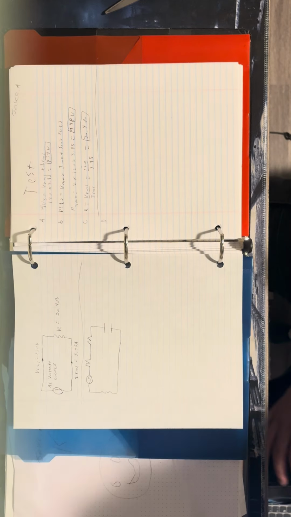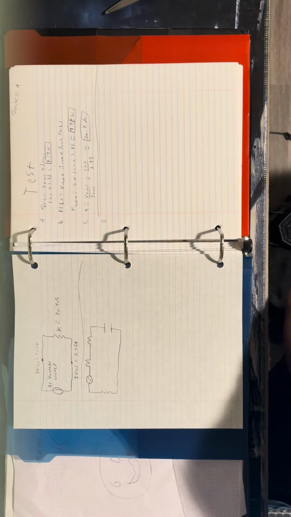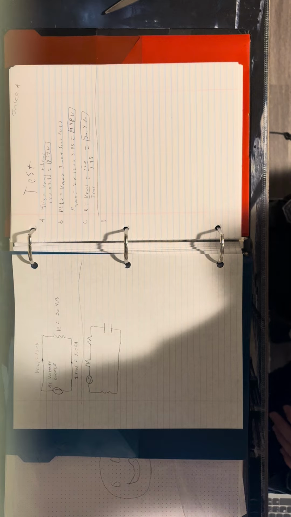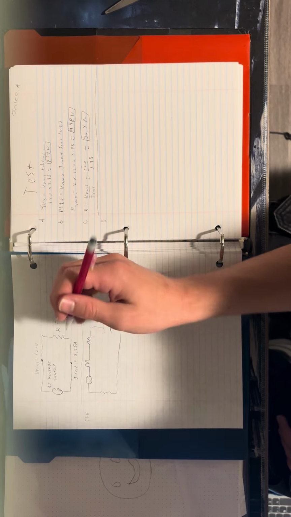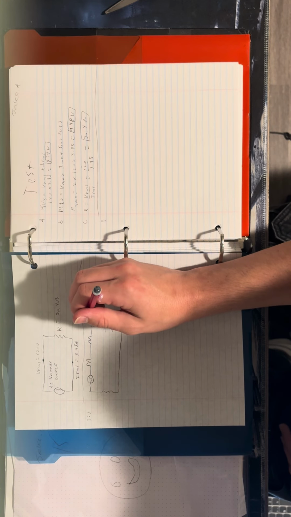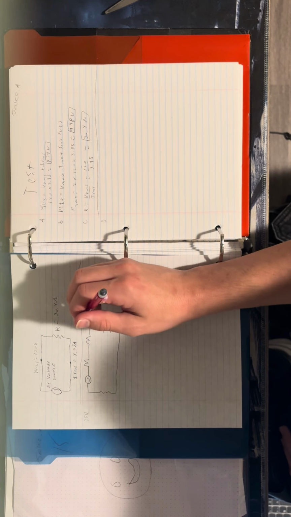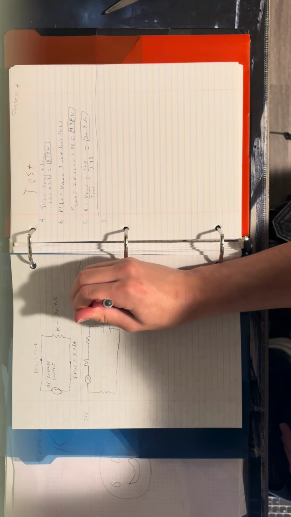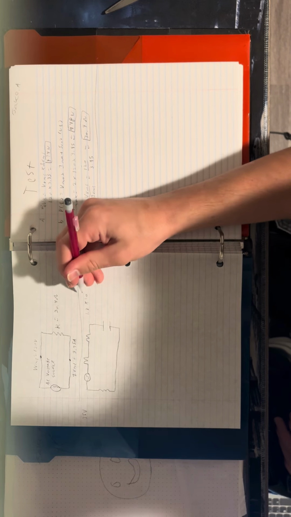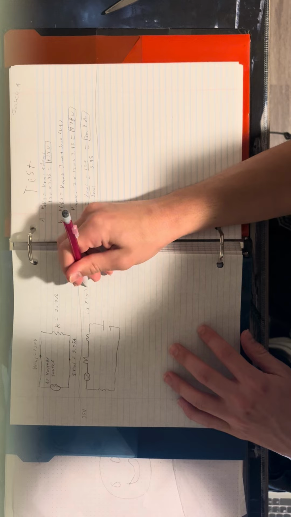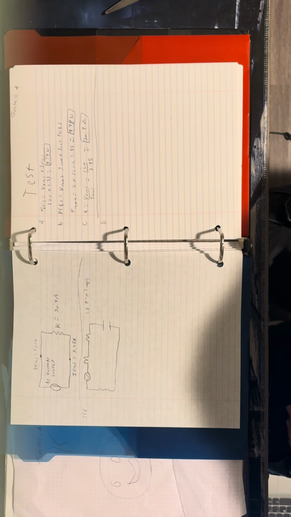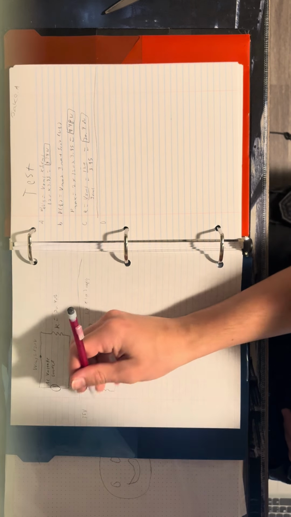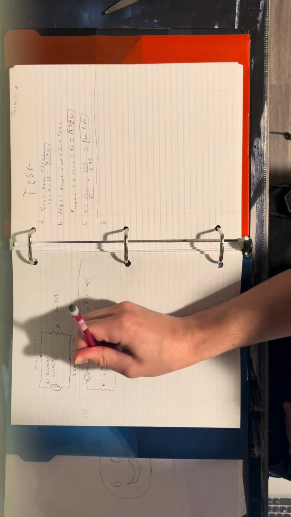So in this, we are given our amplitude and the angular frequency, which is 35V for our amplitude and 1.3 times 10 to the 3 rad/s for our frequency. And we're given our resistance right here, 275 ohms.